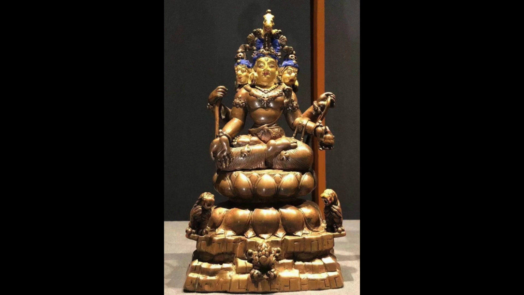Very few complex deities in both Swat and the Kashmir style. So when you're comparing, you have to compare Buddhas to Buddhas, peaceful deities to peaceful deities, and complex deities to complex deities. That way you have a real idea of what you're looking at and what the differences are.